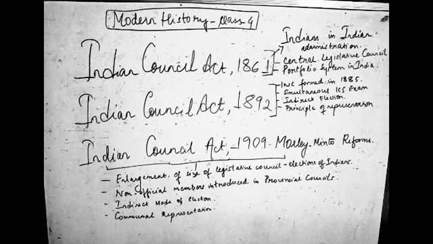Okay, now 6 to 12 additional members, like a team of additional members, were added to this Executive Council for legislative purpose. They were supposed to be nominated by the Viceroy for a period of 2 years. Now the Viceroy's Executive Council basically expanded. They had certain additional non-official seats along with officials.